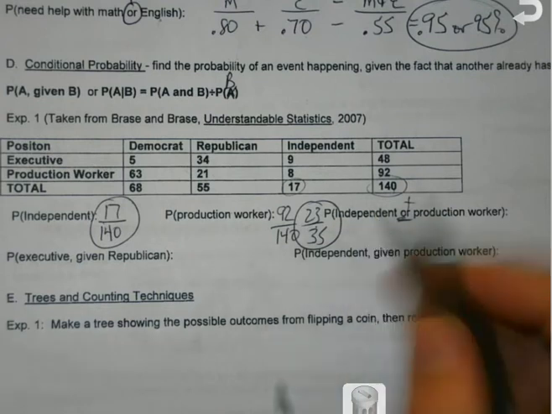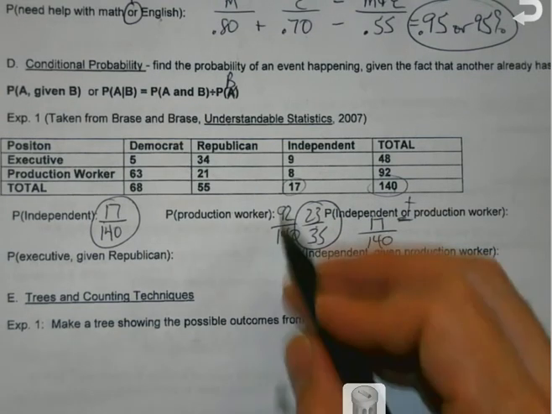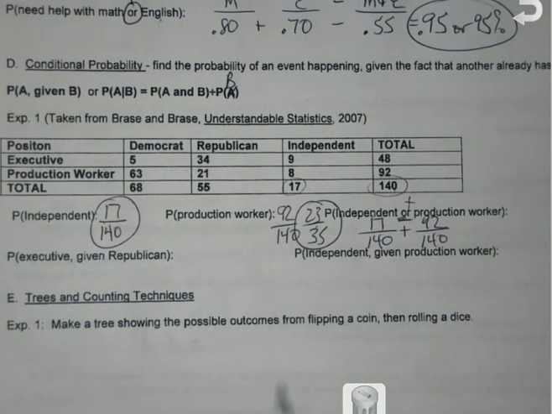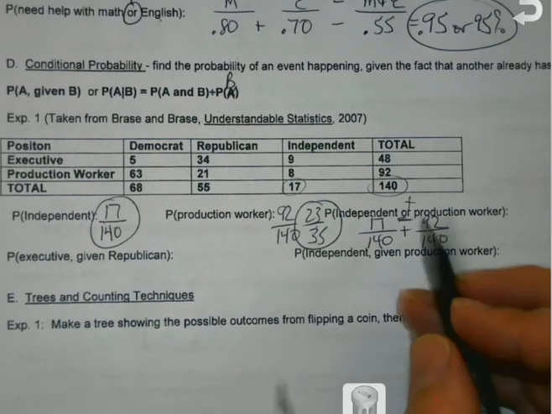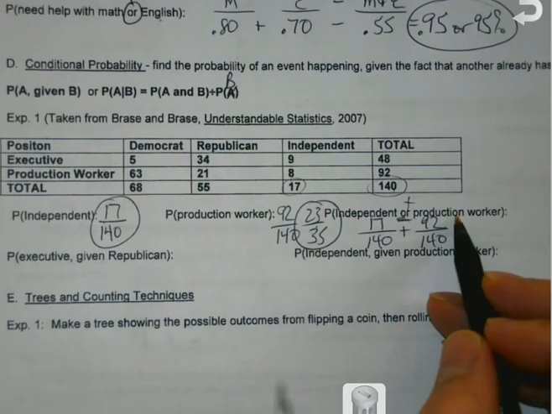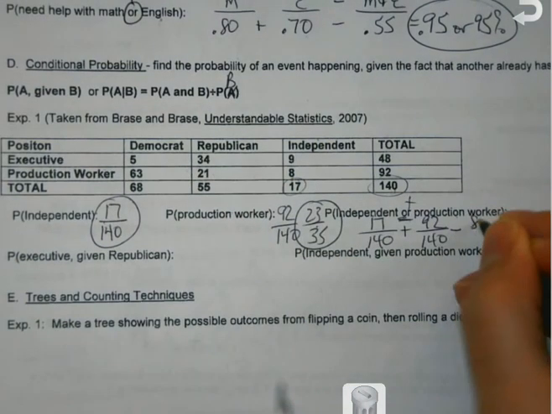Probability of independent, okay, we got that one, or a production worker. I'm going to leave it with the 140 for now because I like common denominators. But remember, do we have any independent production workers where they go together? Independent production. Ooh, I have 8 of them. I got to take that away.